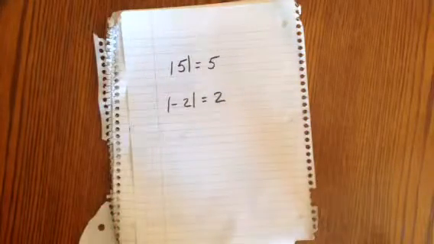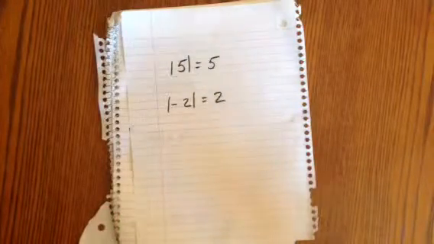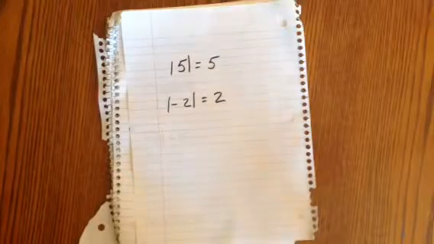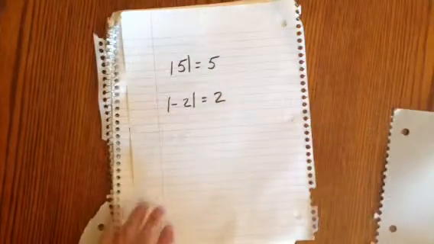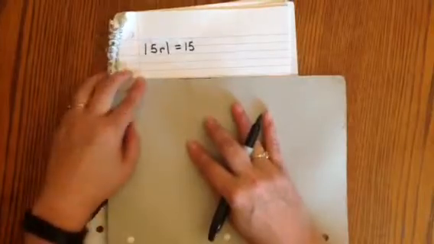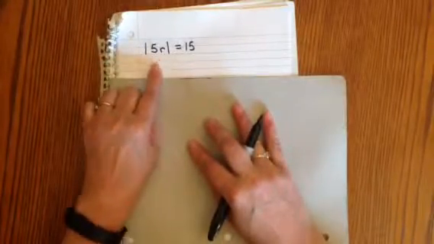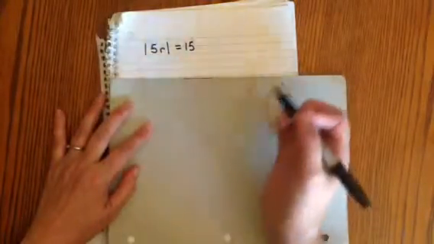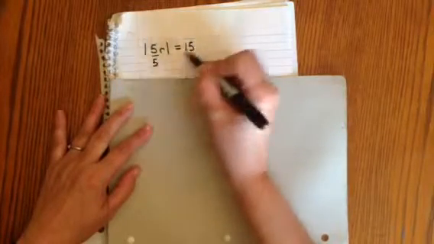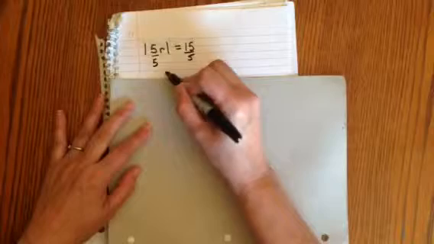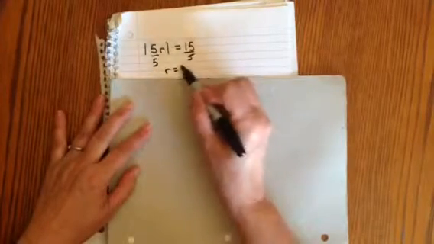Now, when we start putting this into equations, it starts getting a little more complicated. And so we're going to look at what happens and what some of the rules are for that. So we're going to take it one step further. So I'm going to cover up as I go. So if I have 5r, I can do it as is, pretend the absolute value is not there, and just divide both sides by 5. And this is your basic algebra, and so r equals 3.